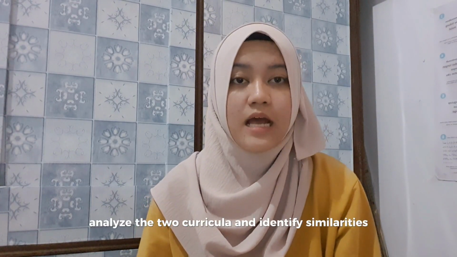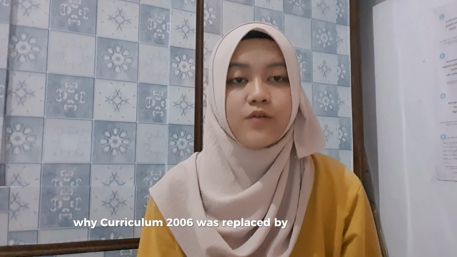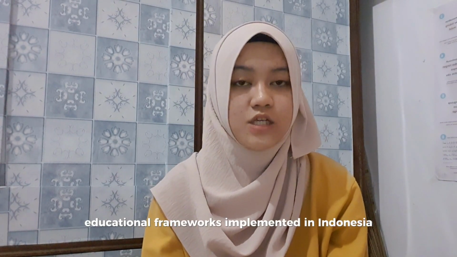Analyze the two curricula and identify similarities and differences between the two curricula and explain why curriculum 2006 was replaced by curriculum 2013. Curriculum 2006 and Curriculum 2013 are two educational frameworks implemented in Indonesia.